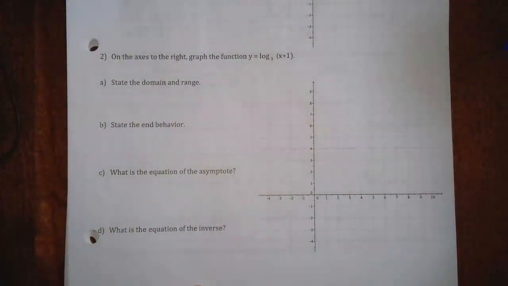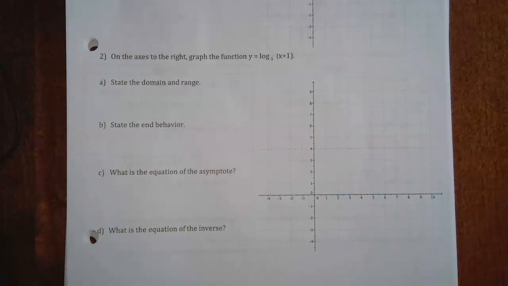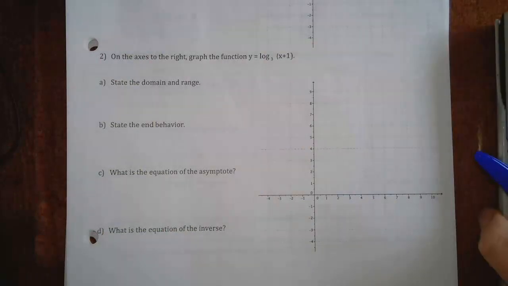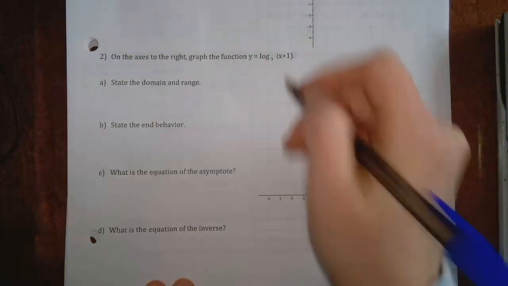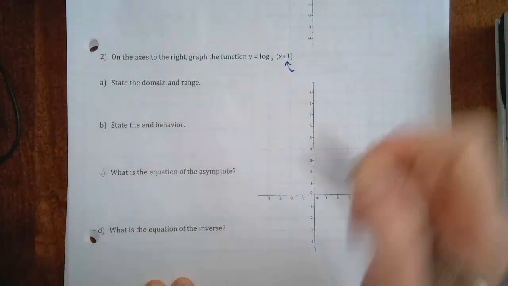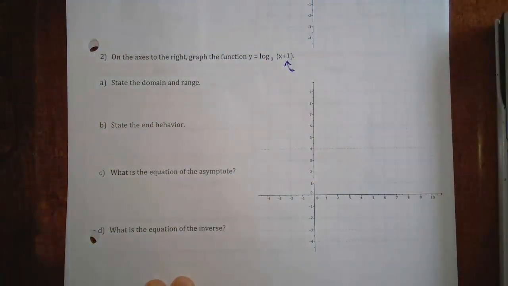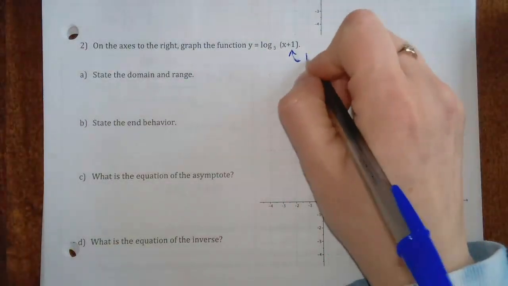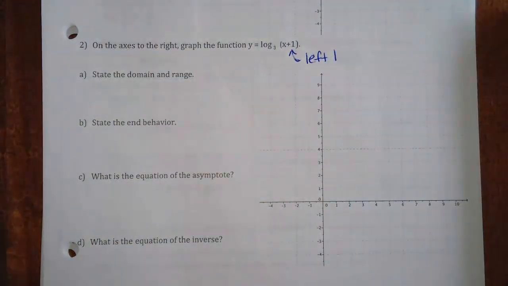So when we look at log base 3 of x plus 1, and we want to graph this, immediately my mind goes to transformations. And yesterday at the tail end of class, we talked about what transformation this x plus 1 would really do to our graph. Since it's on the inside and it's adding 1, that's going to shift it left 1. When we are talking about logarithms, left and right is super important. Up and down, it's important, but not as far as when it comes to the asymptote.